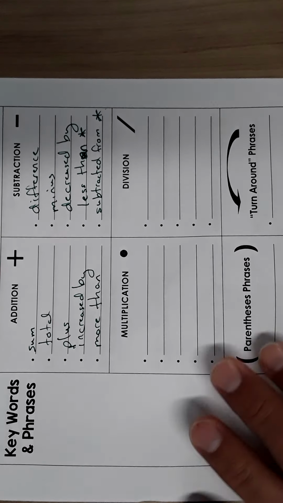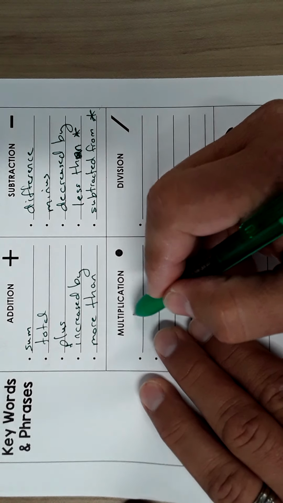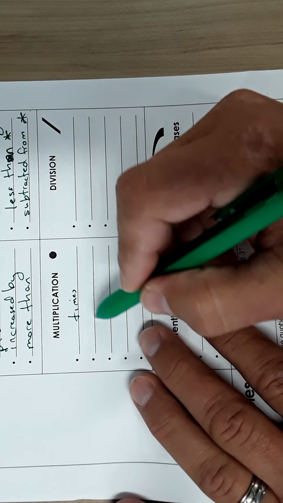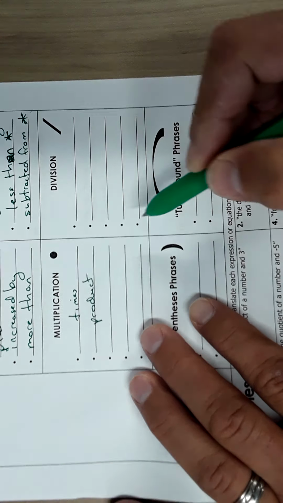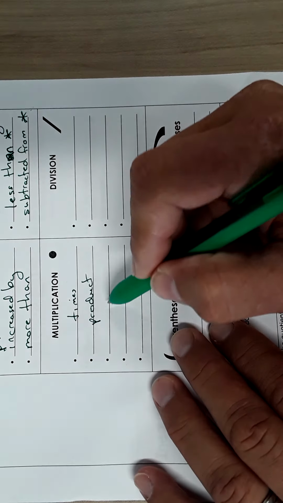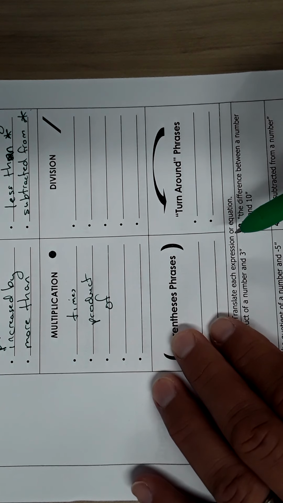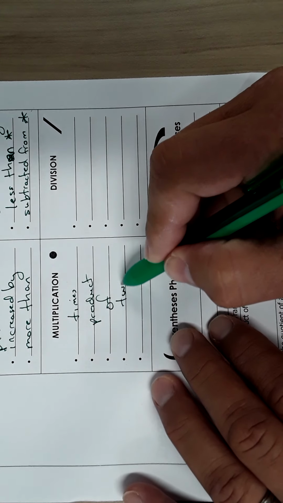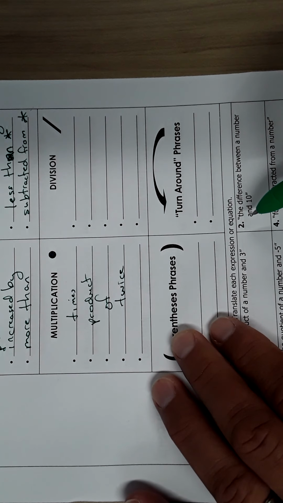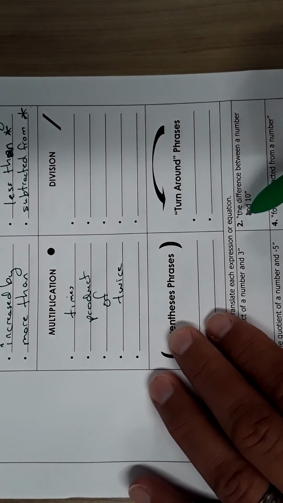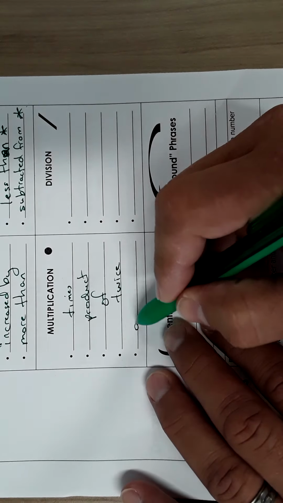There's some words for multiplication that are very common. You might just see the word times. Maybe product. The product of two numbers means we're going to be multiplying. Of. 3/5 of a number means 3/5 times that number. Twice a number, that means doubled it. You're going to be multiplying it times 2. A number doubled, that also means multiplying it by 2. Or even maybe tripled. A number tripled, that means multiplied by 3. All of those words mean multiplication.